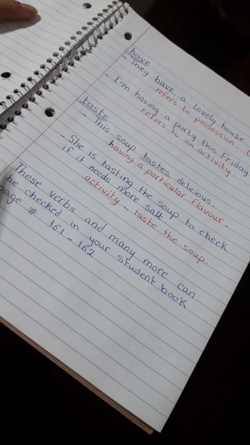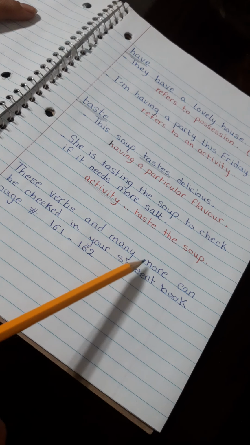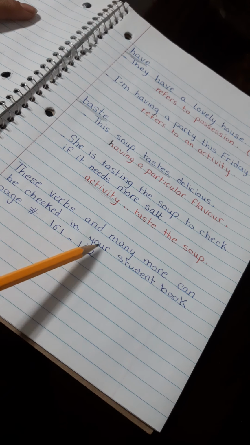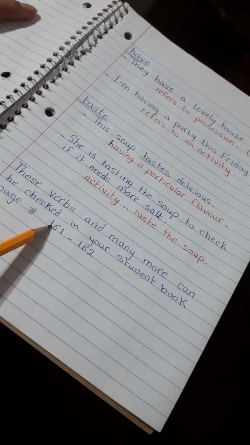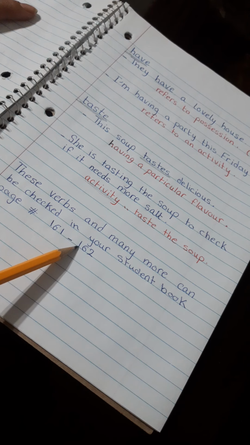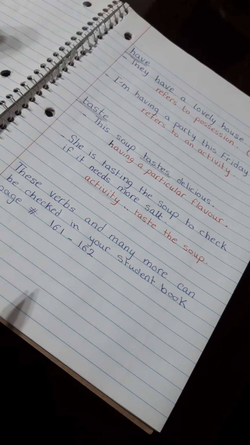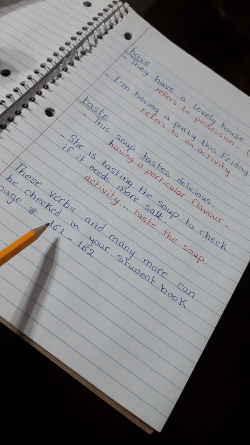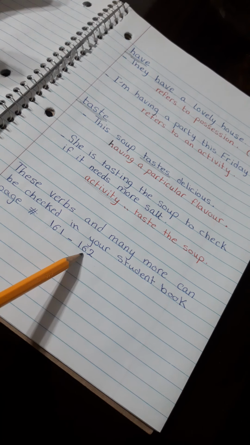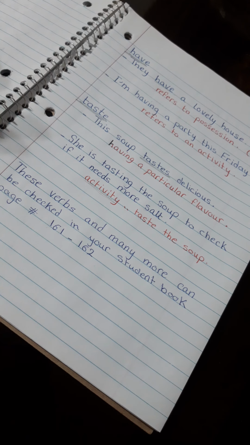Now, these verbs and many more can be checked in your student book, page number 161 and 162. في هدول الأفعال وغيرهم من الأفعال موجودين عندكم بالكتاب الستودنت بوك بآخر الكتاب صفحة 161 صفحة 162. Please check them and try to understand the meaning of the verbs, whether they are stative or dynamic verbs.